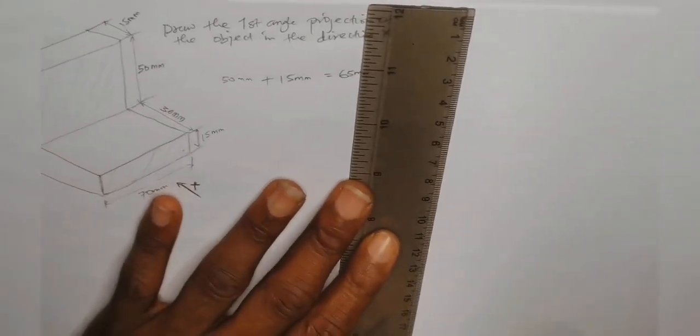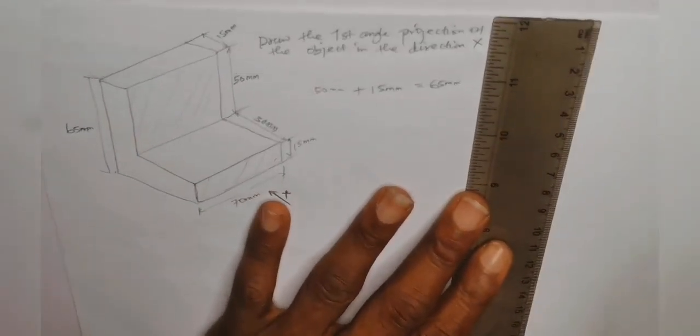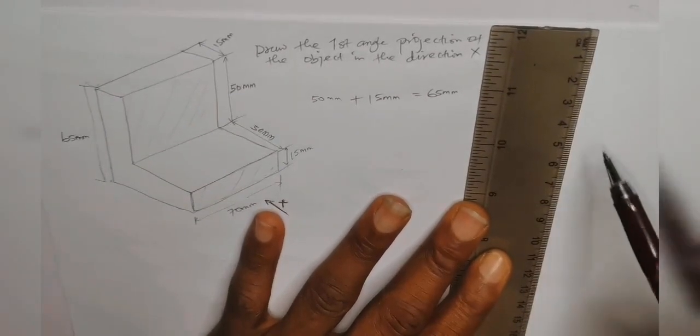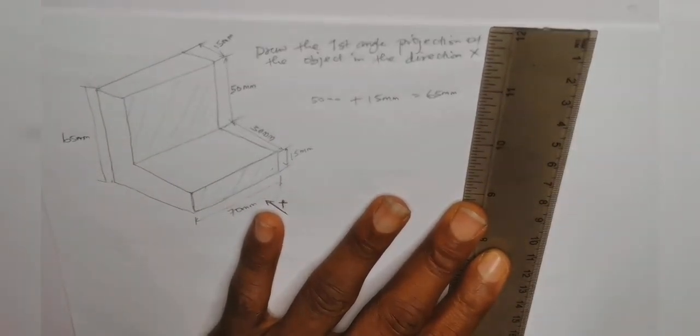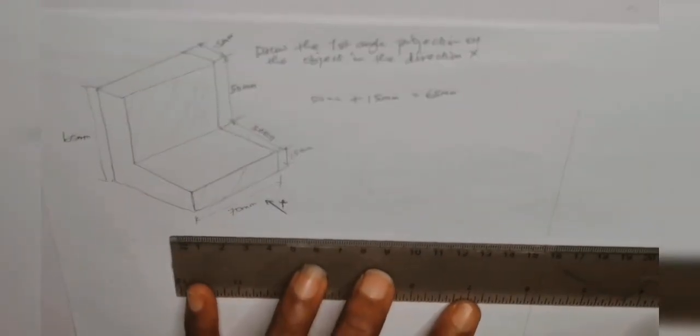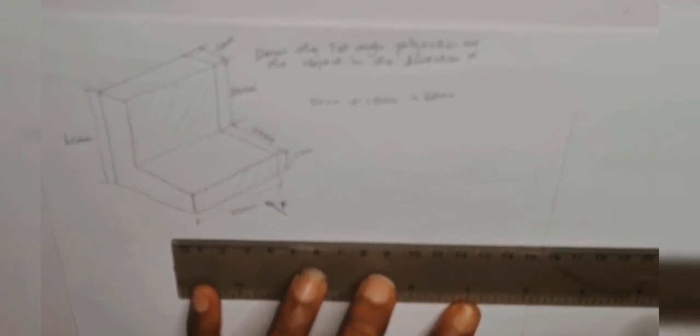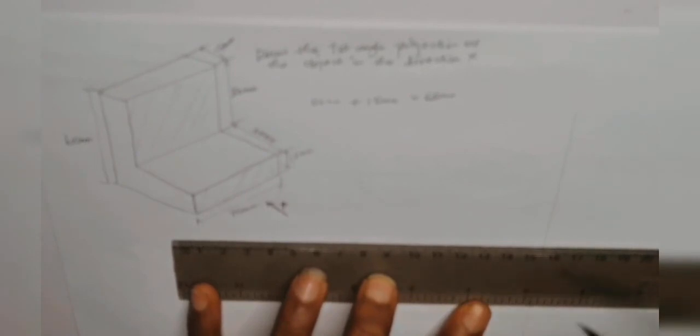First of all, you always draw your projection lines, which are the orthographic projection lines: a vertical line, and also a horizontal line, and also another horizontal line.